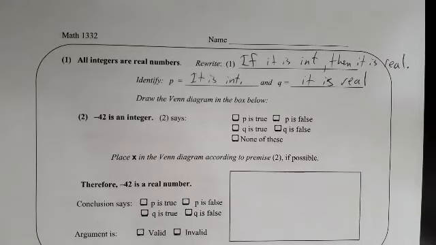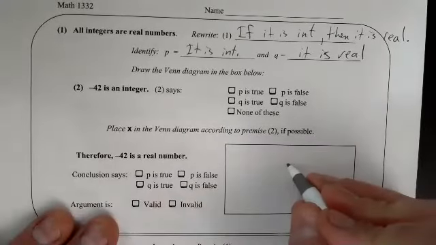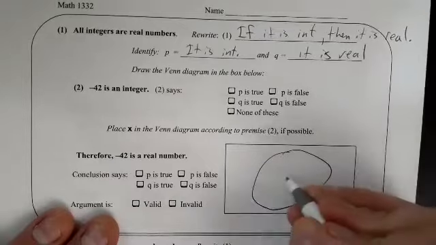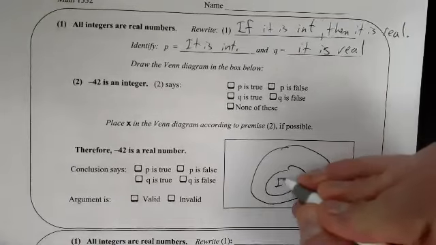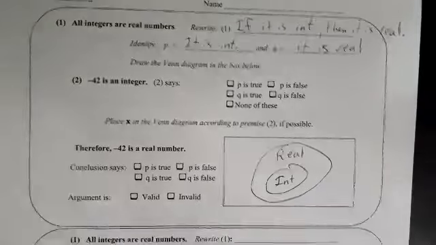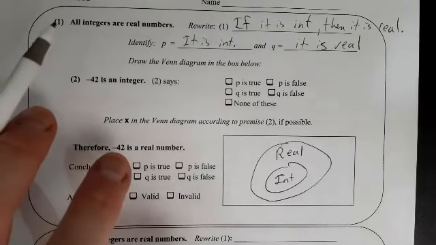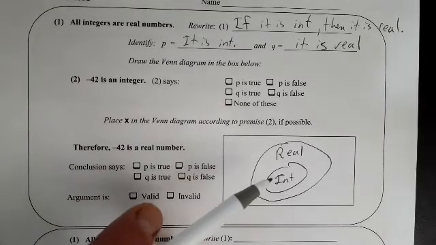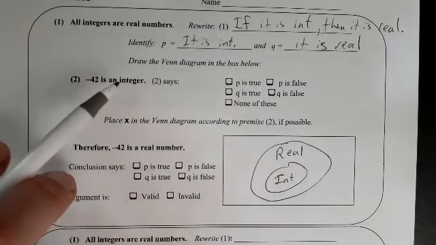We want to draw the Venn diagram in the box below, so I guess we go ahead and start drawing. I did the previous one in, but this would be my integer, and this would be my real. So that should be this first premise. All integers are real numbers should look something like this Venn diagram. The next thing we see is minus 42 is an integer.